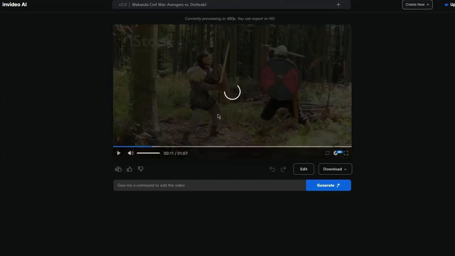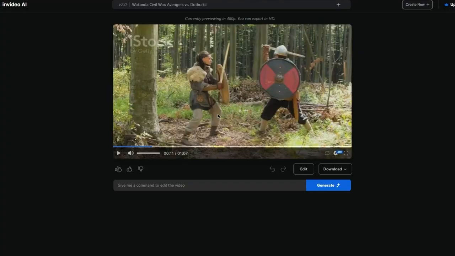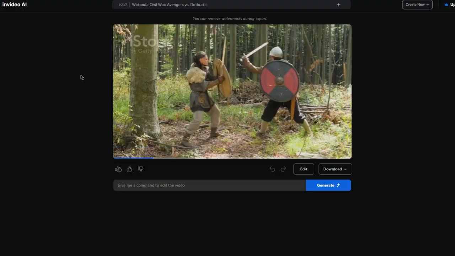Yes, so you can actually see how it added two worlds. Dothraki are from Game of Thrones, Wakanda and Avengers are from obviously Avengers. So, two different worlds, but it combined its story somehow using my prompts. Yes, you heard that right.